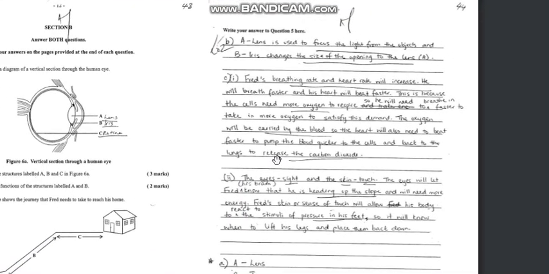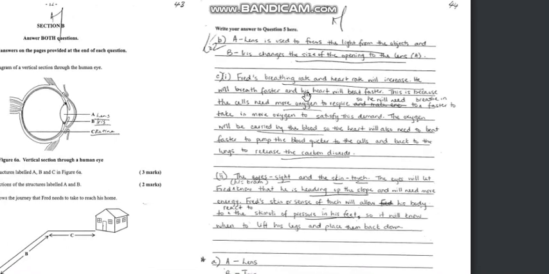Fred's breathing rate and heart rate will increase because he will breathe faster and his heart will beat faster as well. This is because the cells need more oxygen to respire, so he will need to breathe in to take in more oxygen to satisfy this demand.